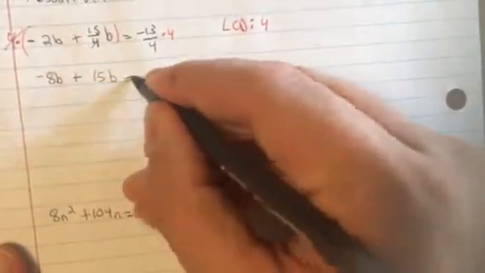Now this is the point of multiplying by 4. When we distribute to this one, multiplying by 4 and dividing by 4 are inverses and cancel out. And so what happens is we get 15b. Here, multiplying by 4 and dividing by 4 cancel out. And so now we have an equation that doesn't involve any fractions at all. We can add these together and divide by 7. So pretty straightforward Algebra 1 type of equation.